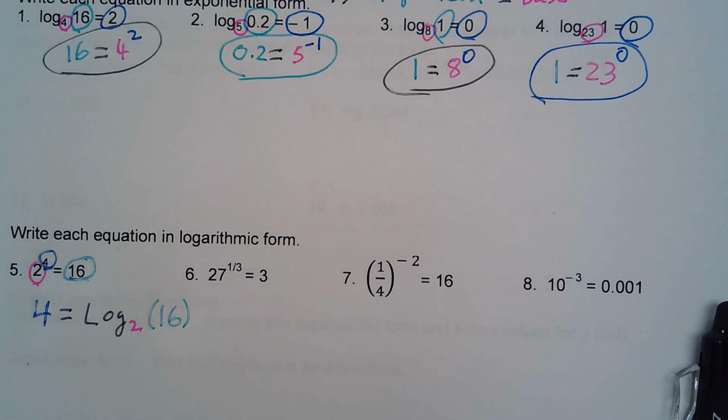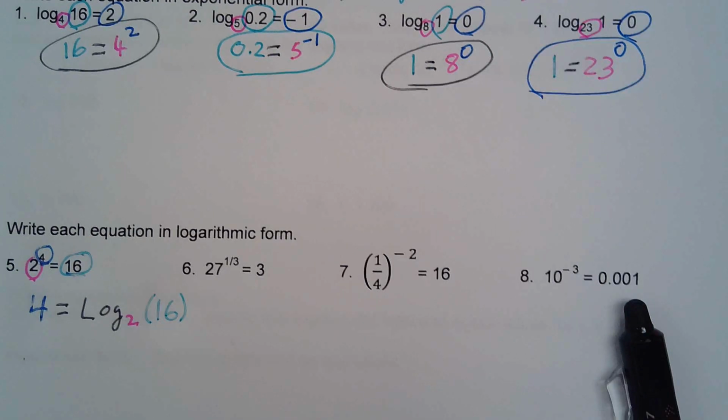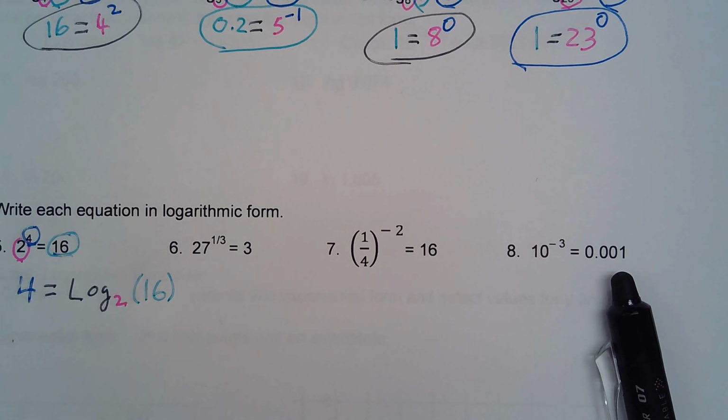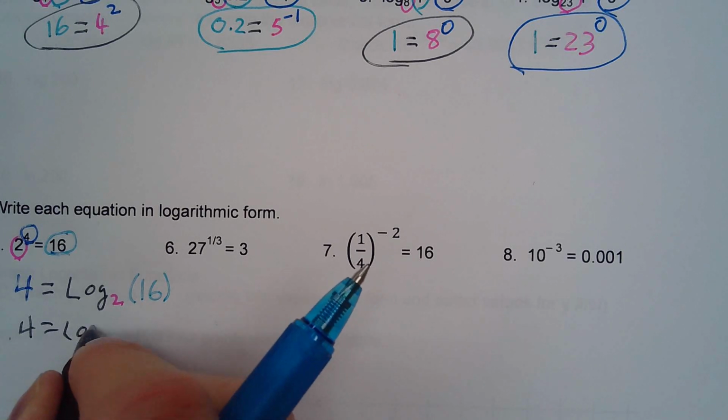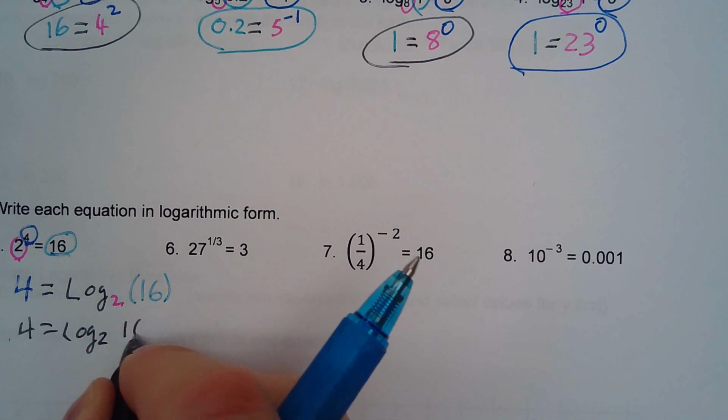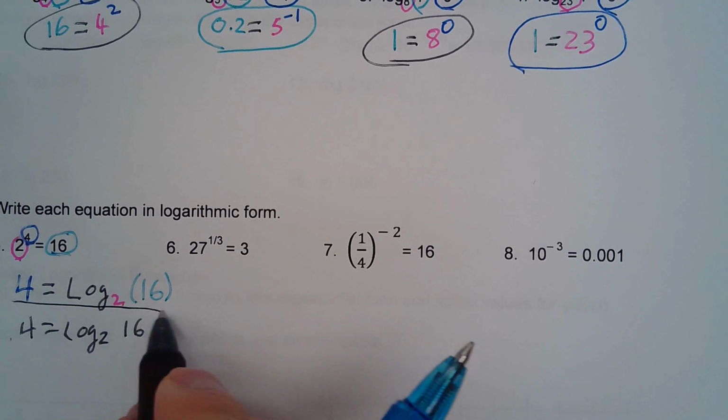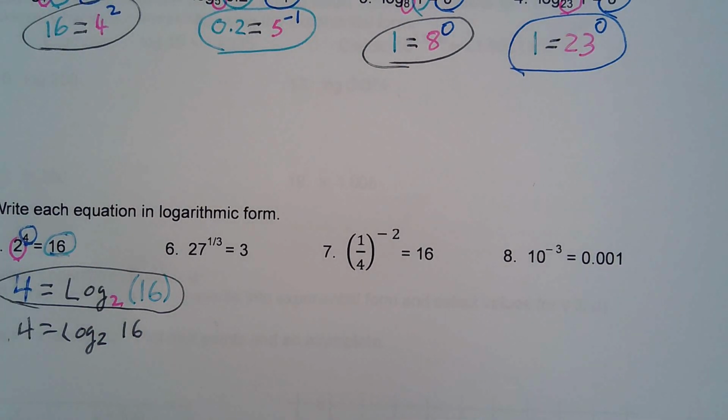There we go. And now usually, if it's a single number like that, they usually don't write the parentheses around the 16. So you'll see it written this way as 4 equals log base 2 of 16. But right now we're just practicing writing it in log form.